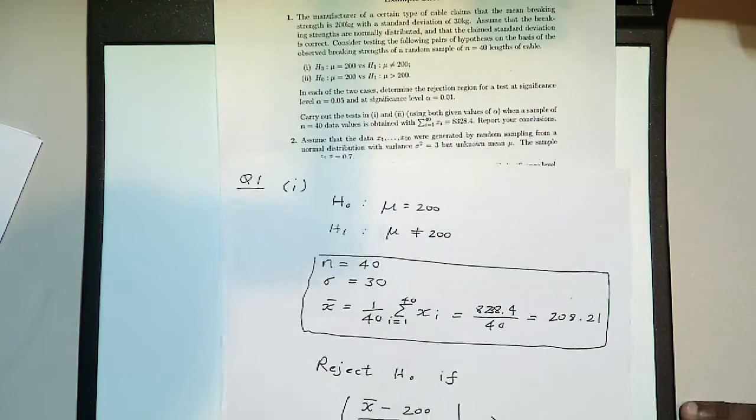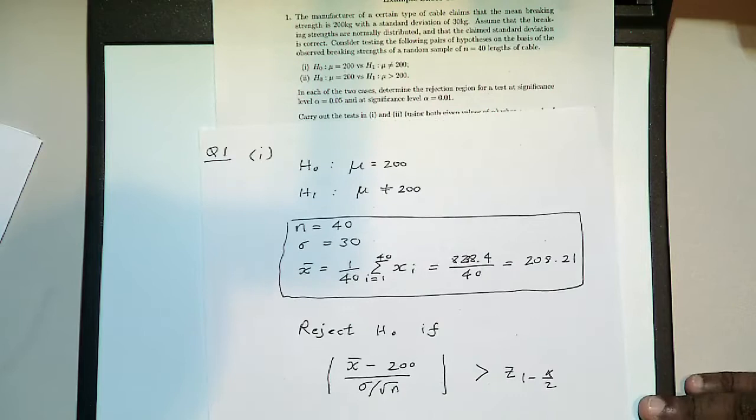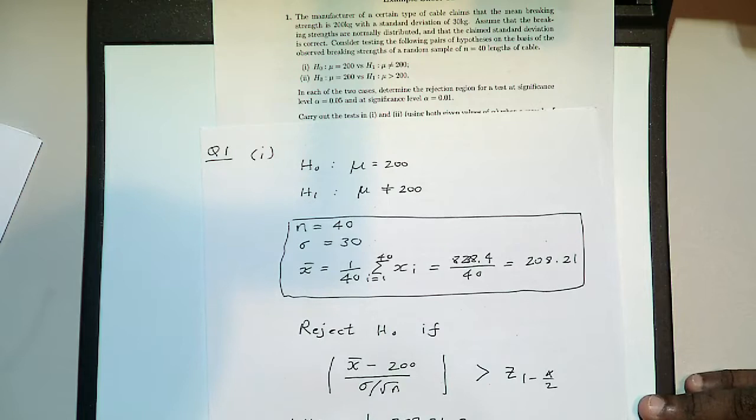So let's work out the left-hand side, which is the absolute value of X bar, which is 208.21, take away 200, divided by sigma, which is 30, over root of N, which is root of 40. If you work this out, you will get this to be equal to 1.731.